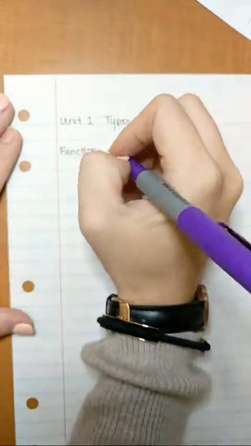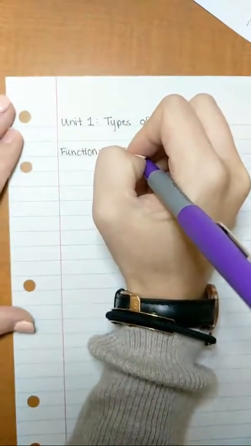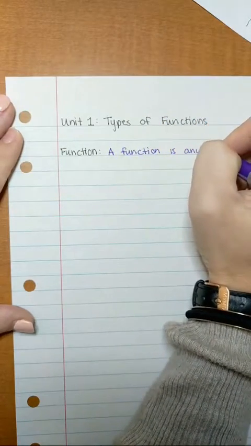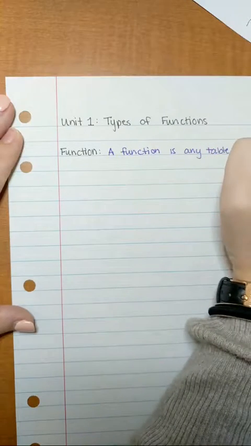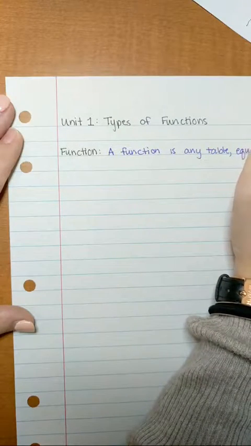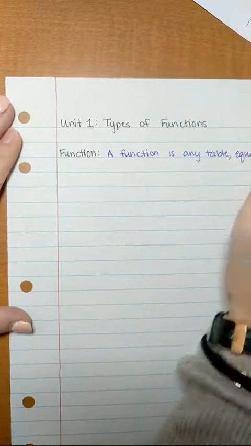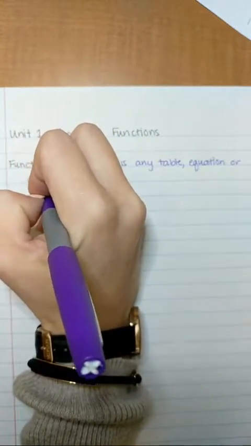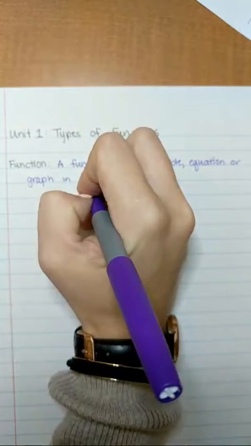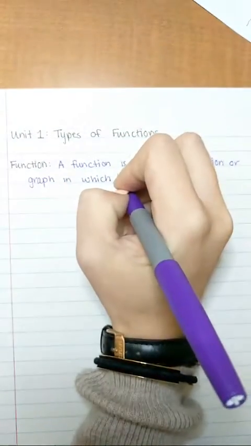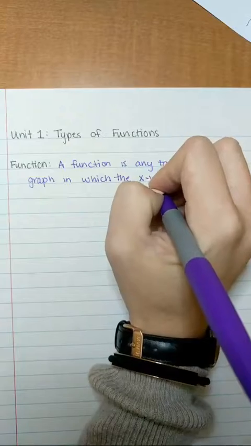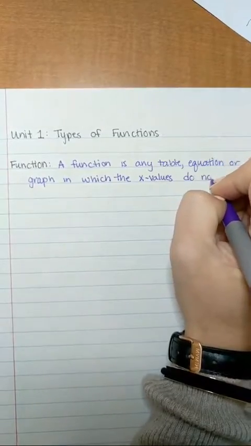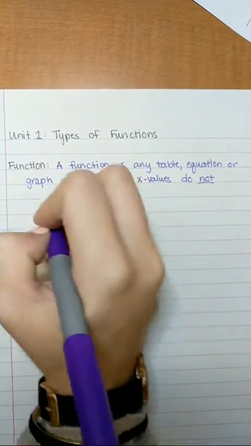So a function is any table, equation, or graph in which the x values do not repeat.